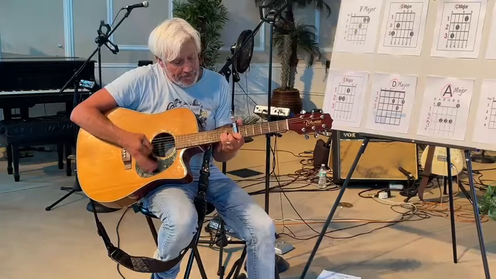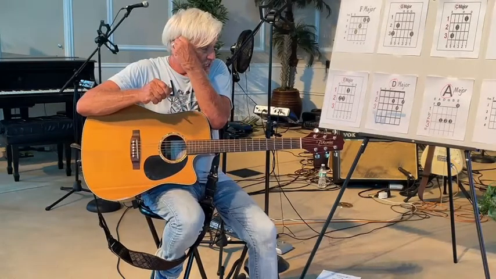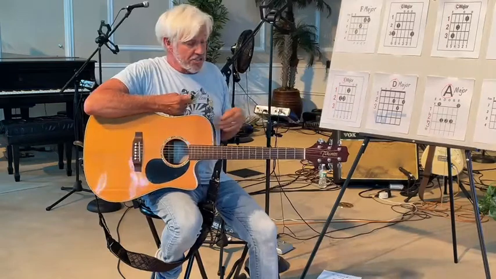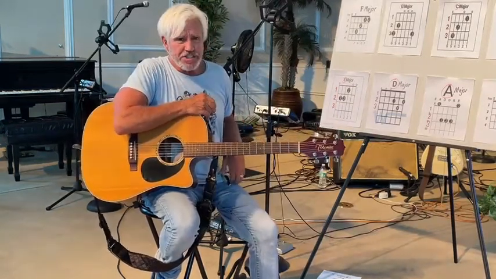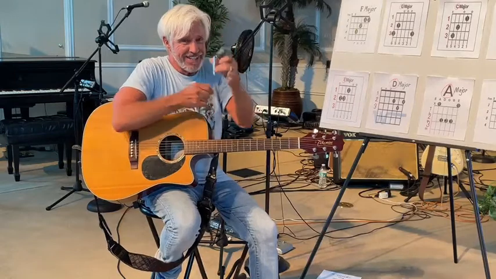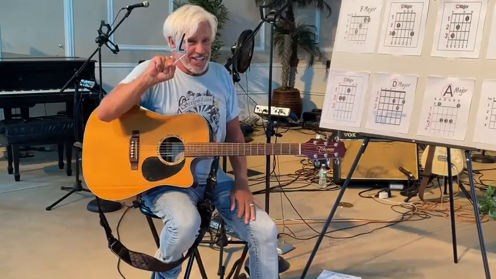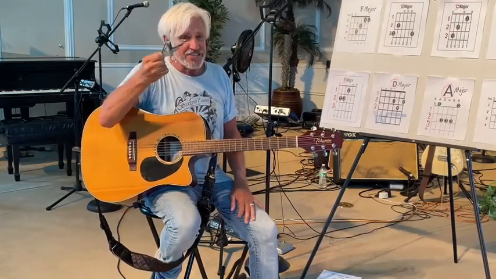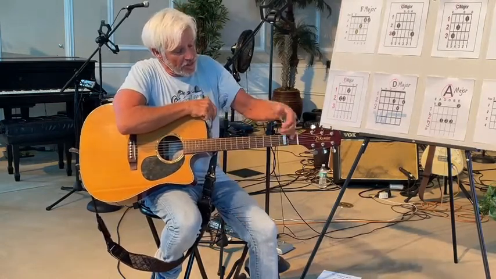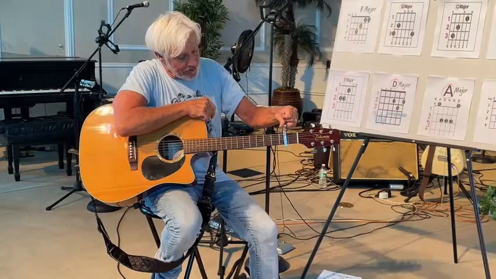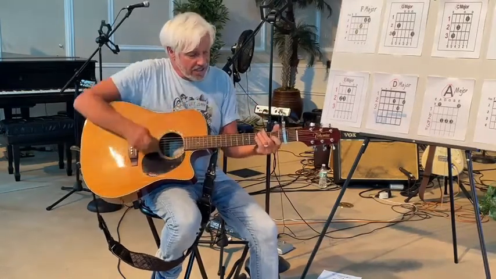So that's the beauty of a capo, is that when you start learning these chords and you start getting better at doing these chords and starting to look up songs, you might find a song that, you know what, I can't sing this song. Here's the key. You can sing that song. All you have to do is just experiment with the different chords and find a key that works for you.